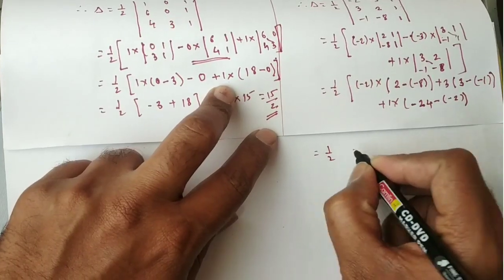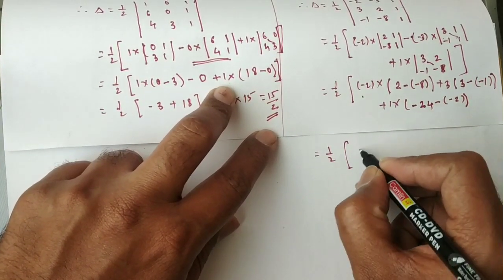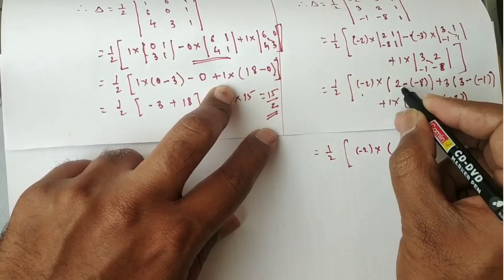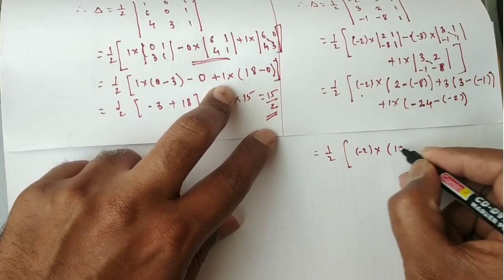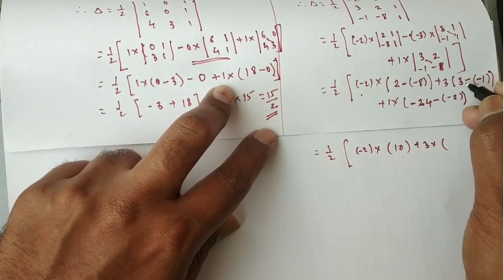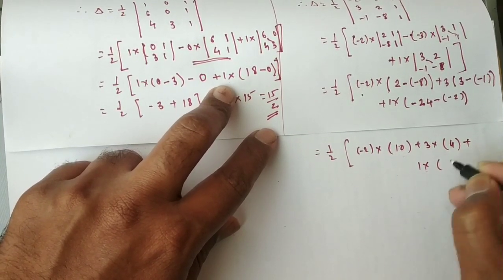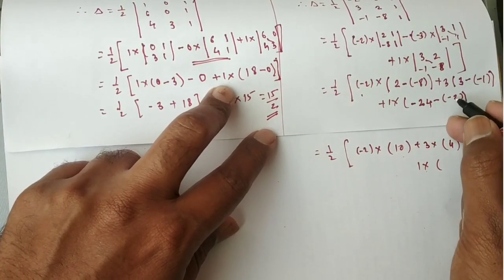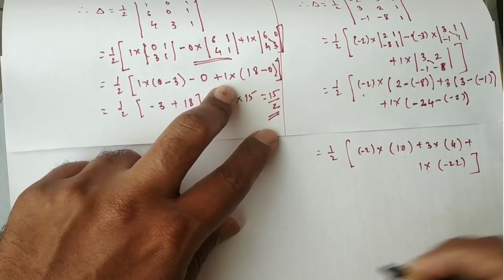Minus 2 into (2 minus minus 8 becomes 2 plus 8, which is 10). Plus 3 into (3 plus 1, which is 4). 1 into (minus 24 and minus minus plus 2, which is minus 22).